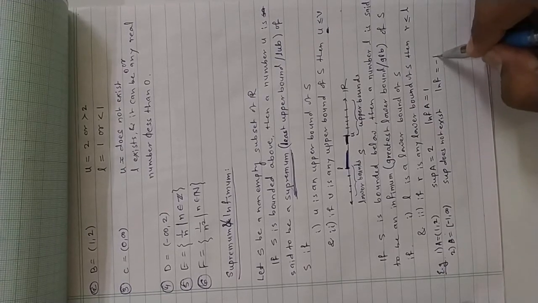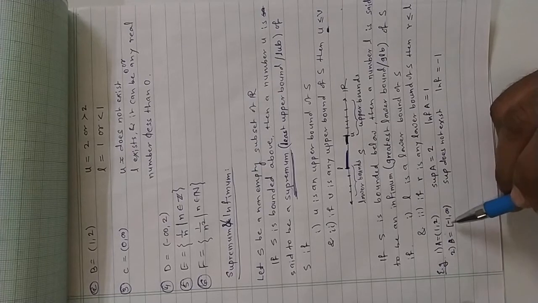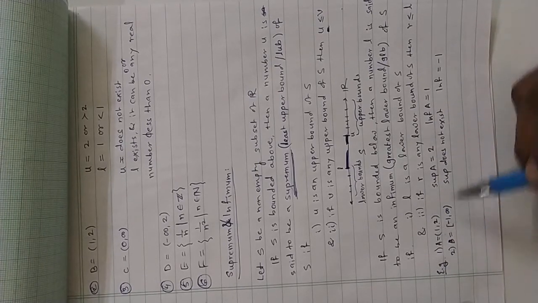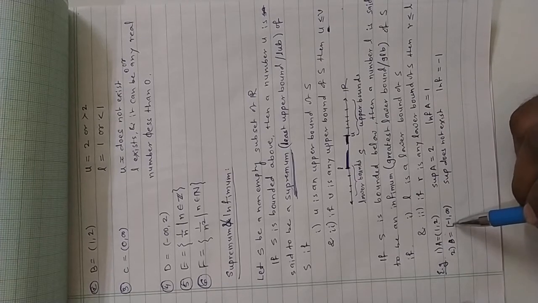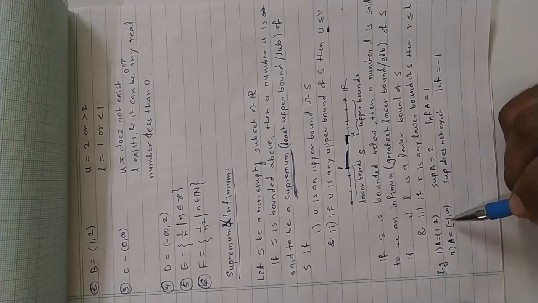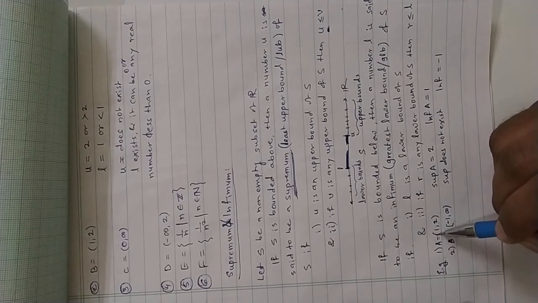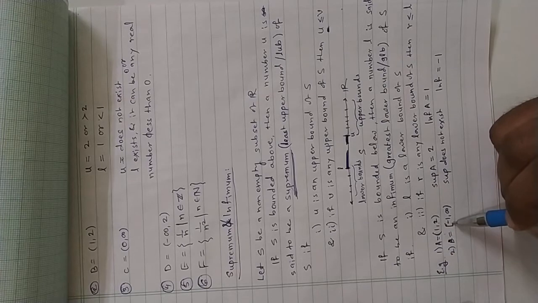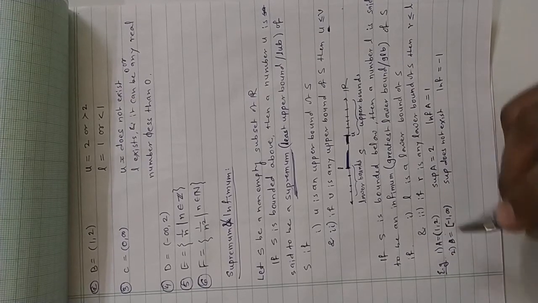The infimum is -1, and observe between these two sets. The infimum is 1, but 1 does not belong to the first set. For this set, the infimum is -1, and it belongs to the set. Why? Because here it is an open bracket, it does not include element 1. Here it is a closed bracket, it includes -1.